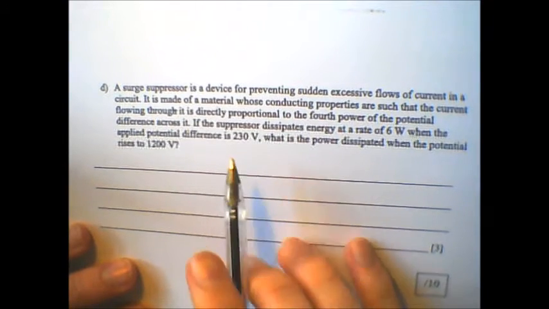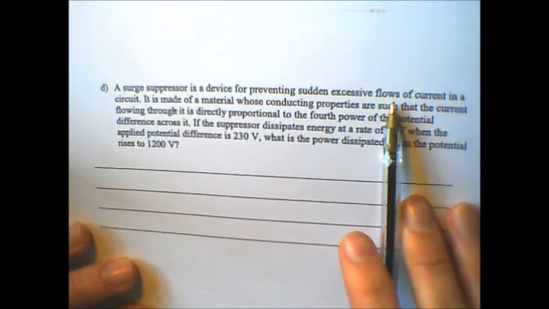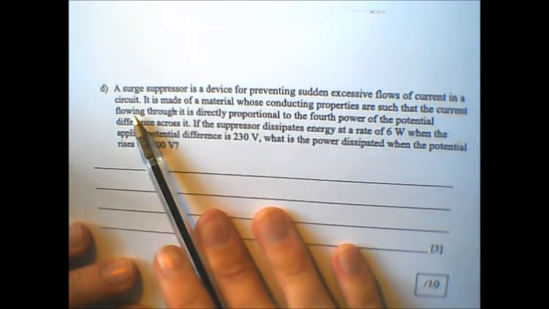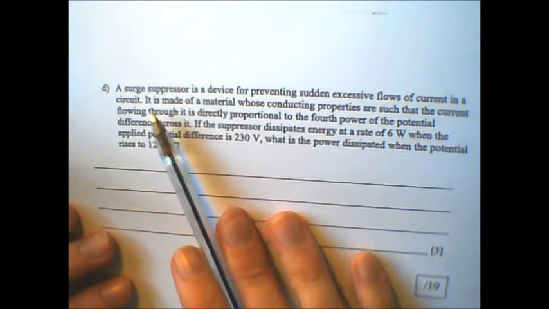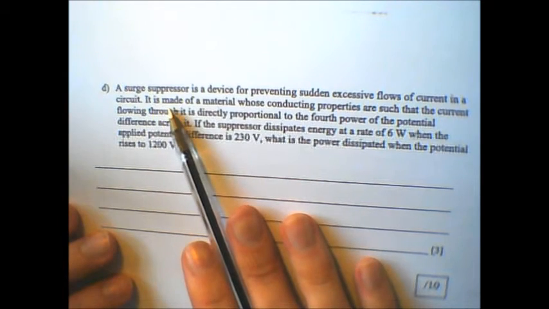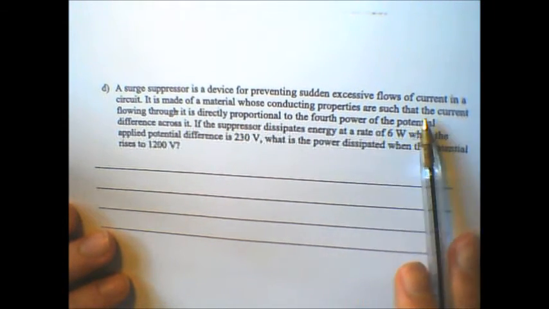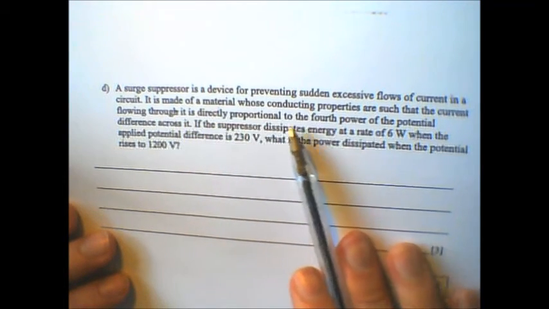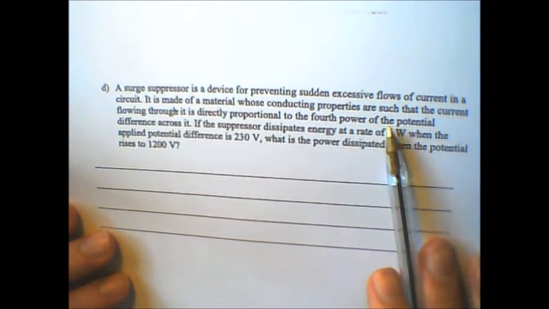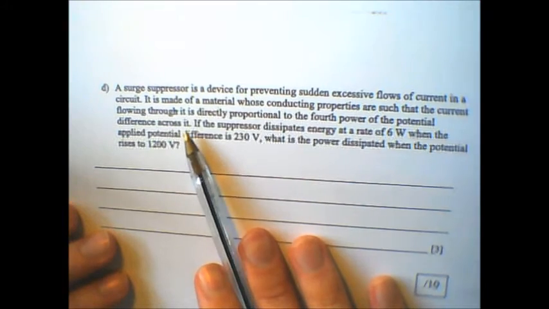A surge suppressor is a device for preventing sudden excessive flows of current in a circuit. It doesn't matter that you don't know what a surge suppressor is. It is made of a material whose conducting properties are such that the current flowing through it is directly proportional to the fourth power of the potential difference across it. Let's get this information down straight away.